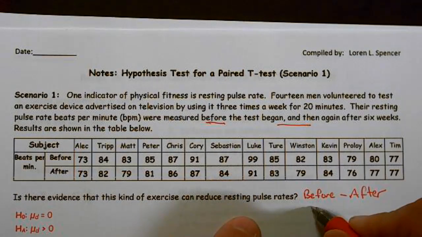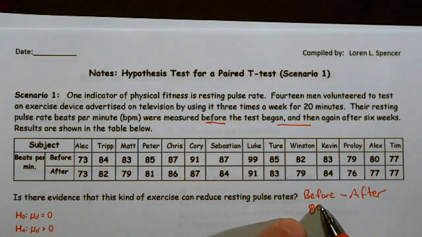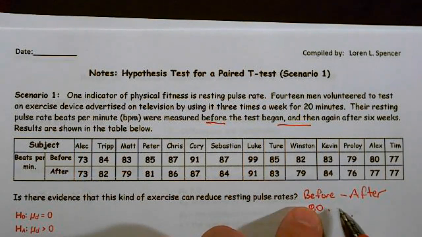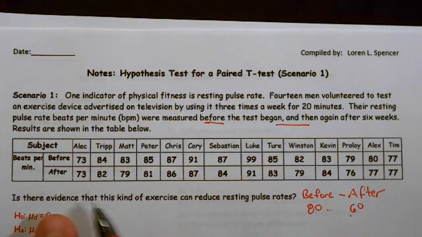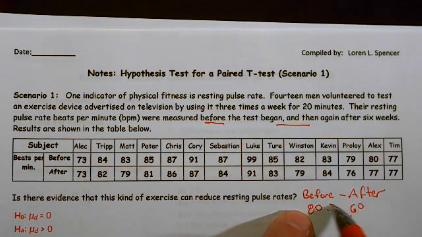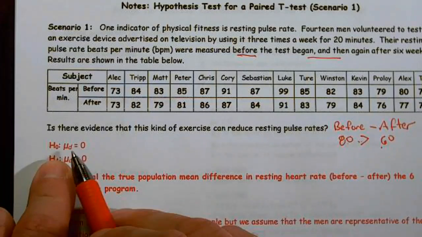And let's just say I pick a pulse rate of 80. So before reduces to after. So I'm going before minus after. And so let's just say afterwards, I ended up with 60. And they're saying it's supposed to reduce. Since they said it's supposed to be reduced, 80 is greater than 60. That will give me my alternative hypothesis.